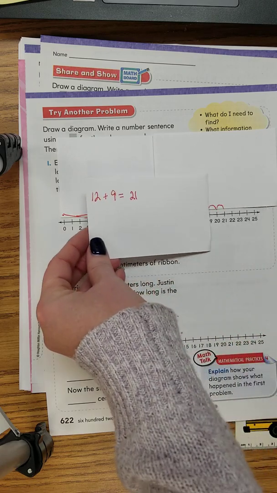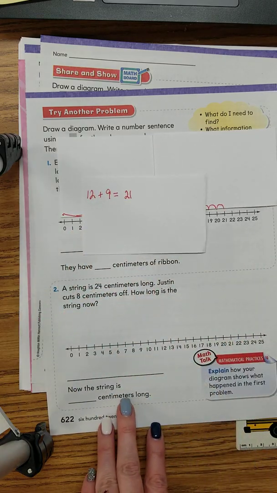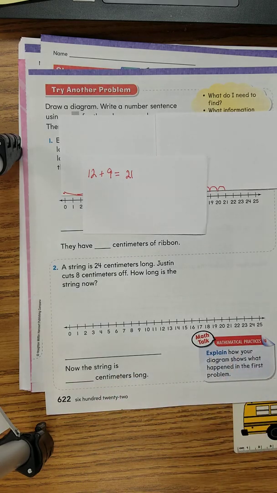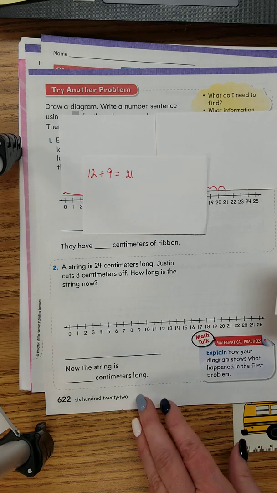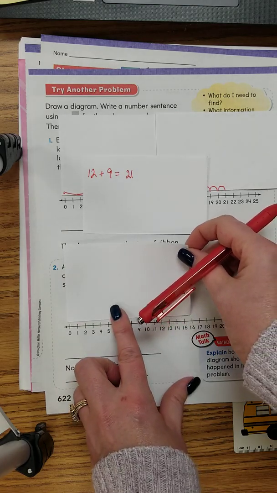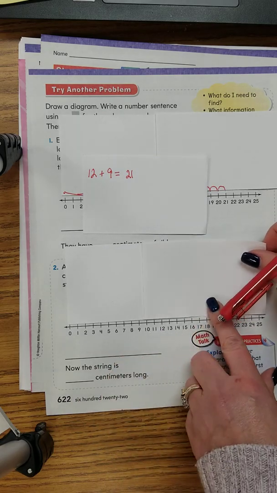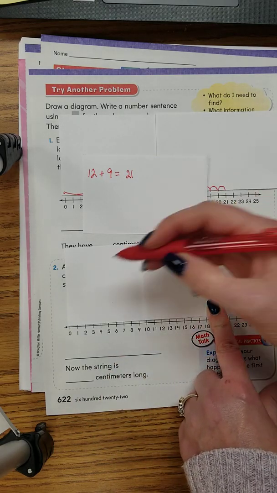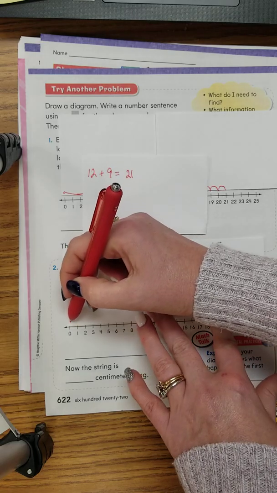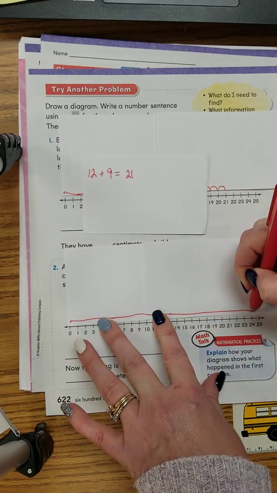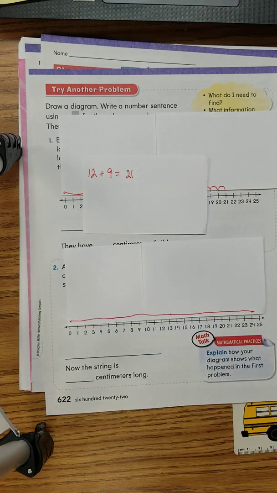Let's look at number 2 and see how to solve this one. A string is 24 centimeters long, and Justin cuts 8 centimeters off. Oh, okay, so we had 24, so let's draw that first. I'm going to put a dot at 24, and I'm going to put a dot at the 0, and I'll connect them. And it'll be easier for you because you don't have to cover up with cards. Okay, so there's my 24.